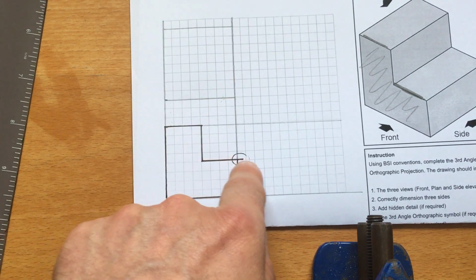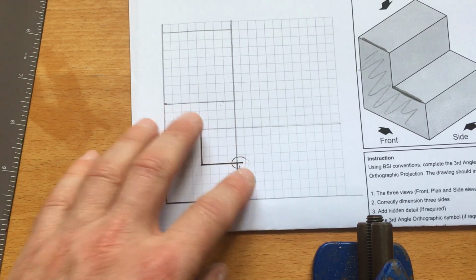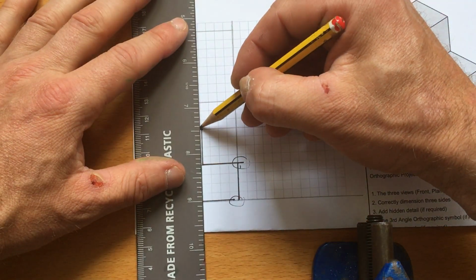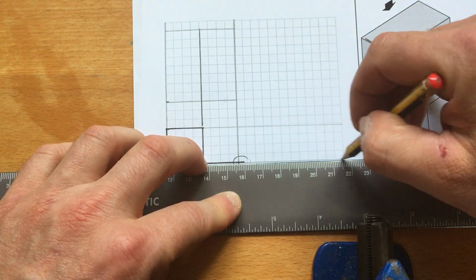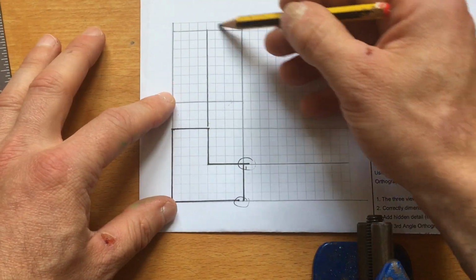There's also a horizontal line which needs to continue across to my side view. So I'm just going to send that bit upwards like this, and I'm also going to project that one across on this side here. So I've got all the information I need.